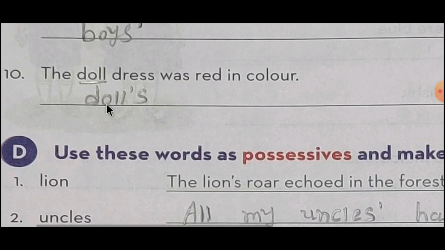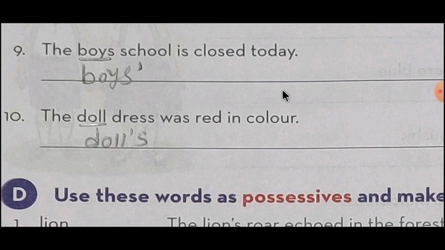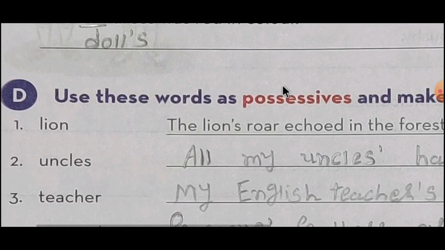10th one is, the doll's dress was red in color. So here doll is in singular form, so we have to just put the sign of apostrophe and s only. So the doll's dress was red in color. So students, these are very important exercises regarding where and how to use the sign of apostrophe and s.